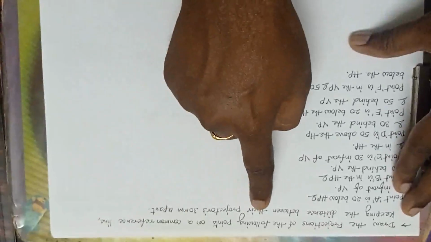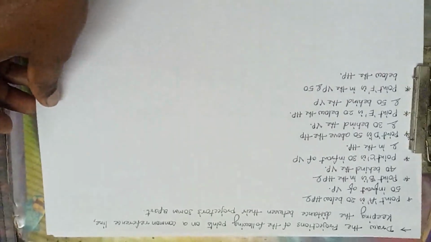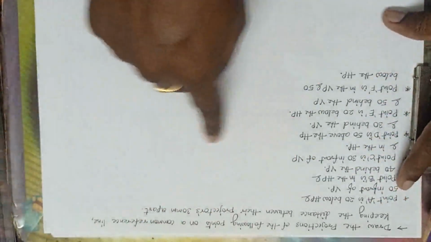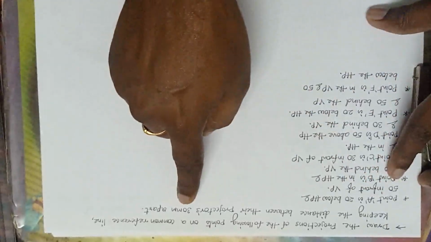So what he's saying is we have to project these points, some points he has given, on a common reference line, not individually. We have to show each point, point A, point B, each point at a distance of 30 mm apart.